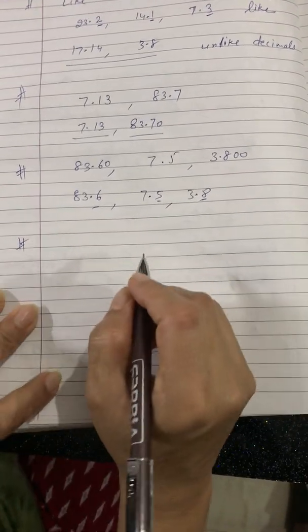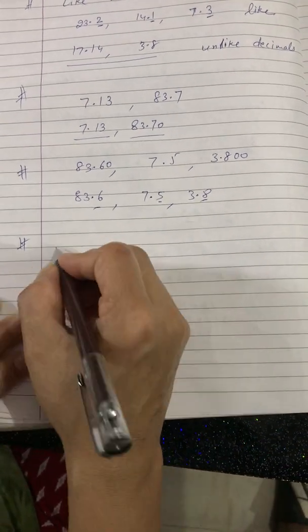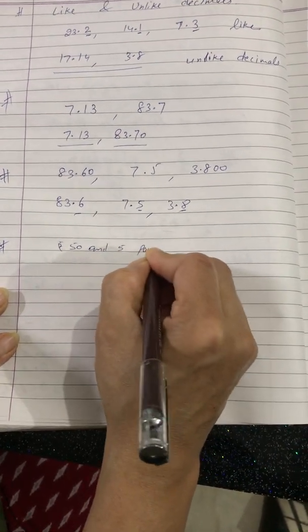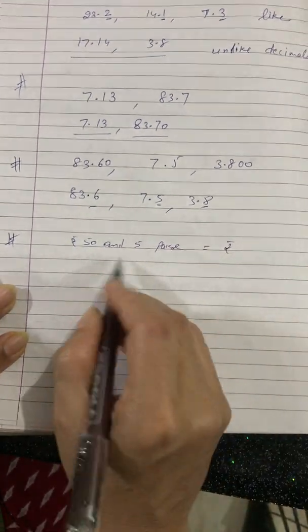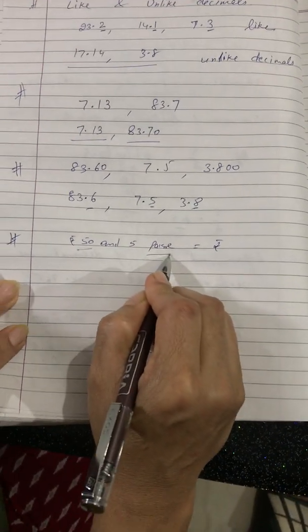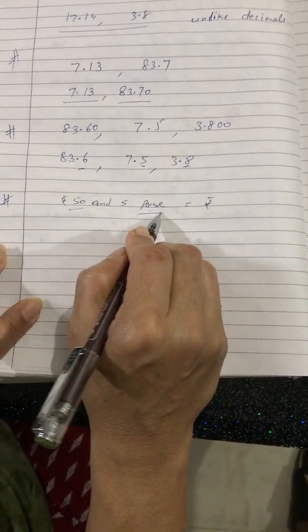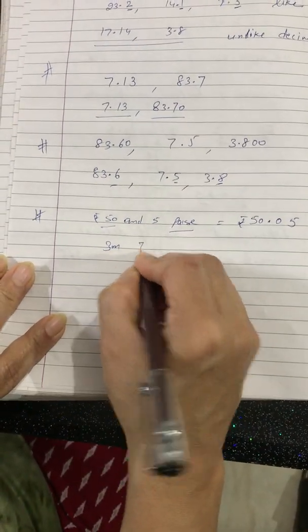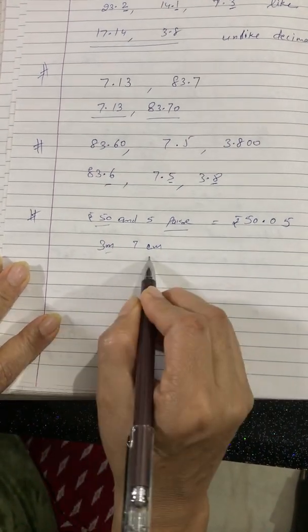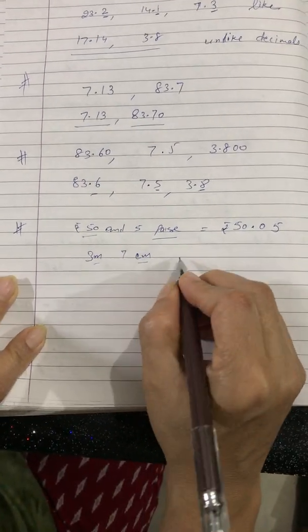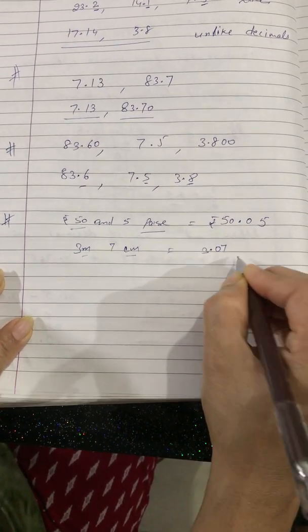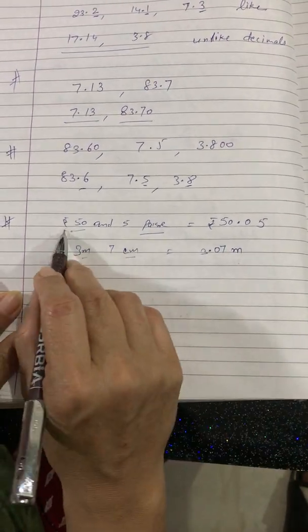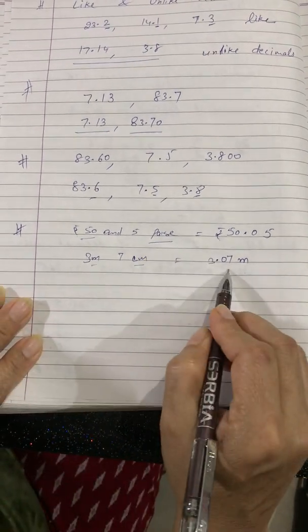The next topic is how we will write units in decimals. If we have 50 rupees and 5 paise, how will we write them using the decimal? As we know that 1 rupee has 100 paise, 100 has 2 zeros, that means there will be 2 digits after the decimal. It will be written as 50.05. 3 meters, 7 centimeters. We know 1 meter is 100 centimeters. So 100 means again 2 zeros, means 2 digits after the decimal. We can write it as 3.07 meters. When we write the decimal, the greater unit will be written, as here we will write rupees and here we will write meters.